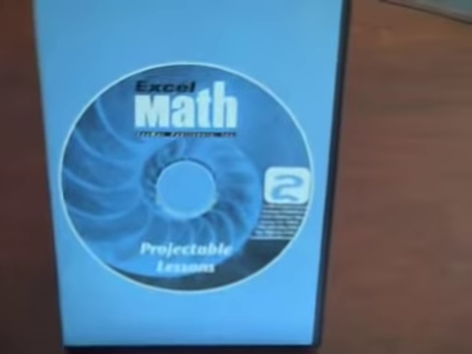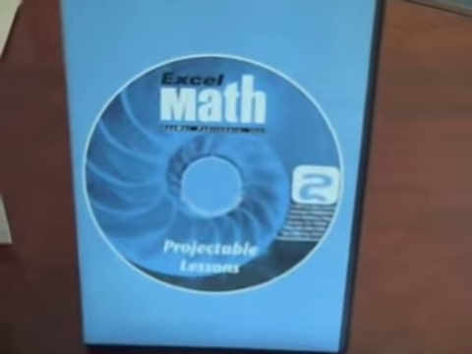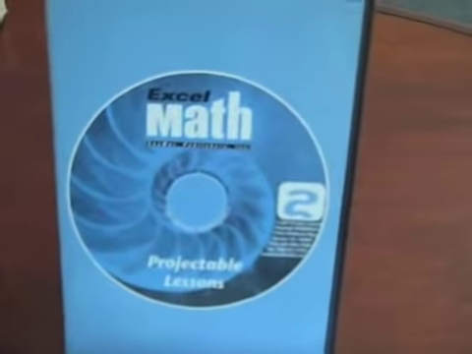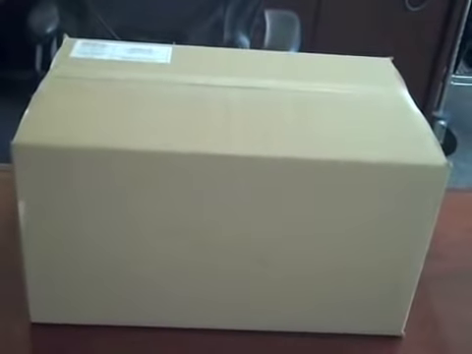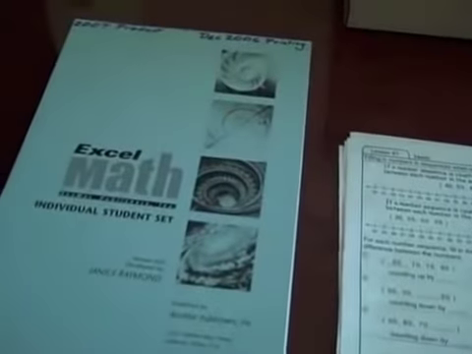We have a new product called Excel Projectable, which gives you almost all of the content of the Teacher Edition in a form that enables you to project it on the wall. The student lesson sheets can be purchased in boxed sets for class sizes of 10 through 35. If you have an odd number or just one student, you can buy an individual student set which looks like this and has all the lesson sheets for an entire year.